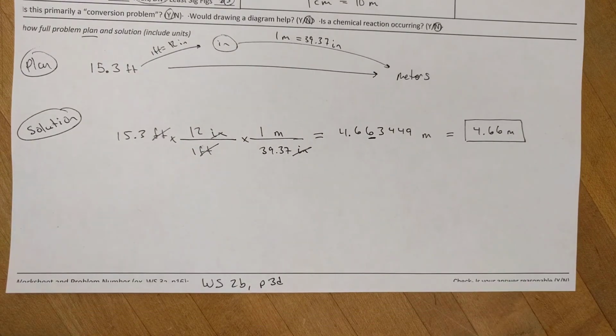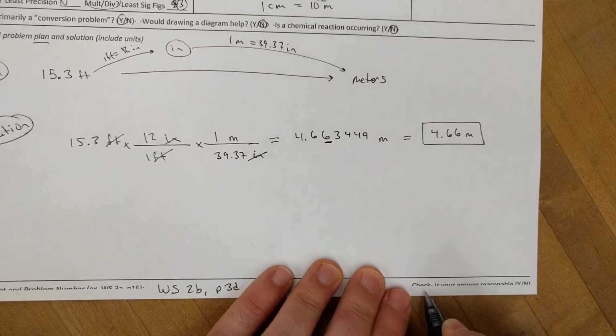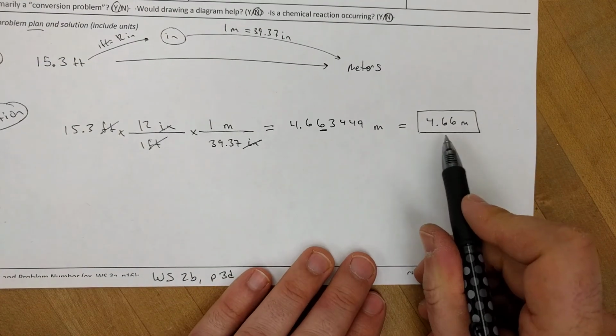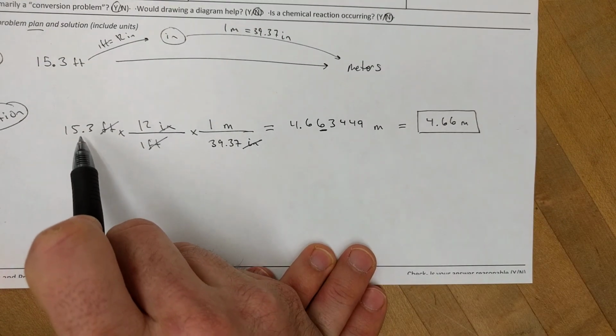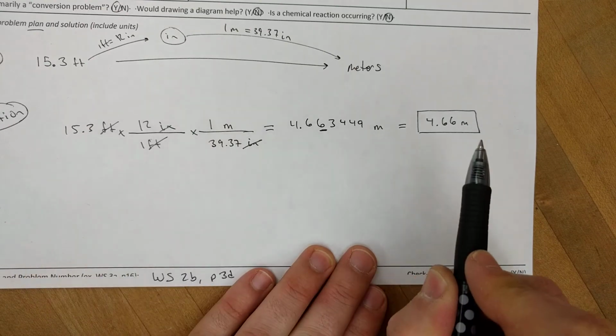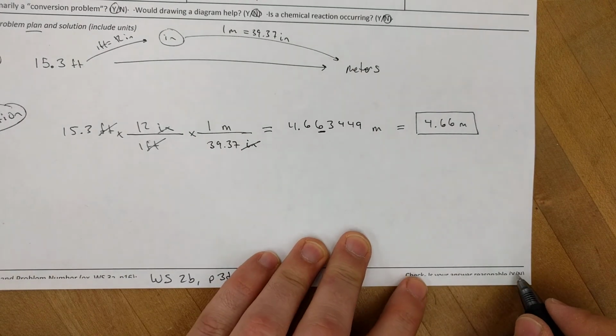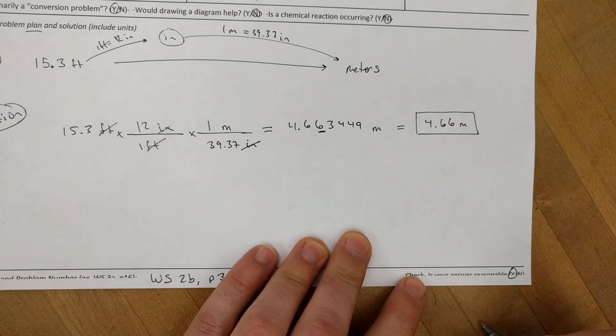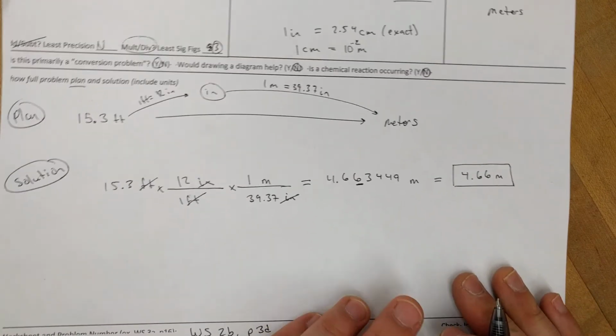Then last, and this is an important step, it says check: is your answer reasonable? And a meter is a bigger measurement than a foot, so it's pretty reasonable that 15.3 feet would turn into 4.63 meters. So I'm going to say yes, it is a reasonable answer.